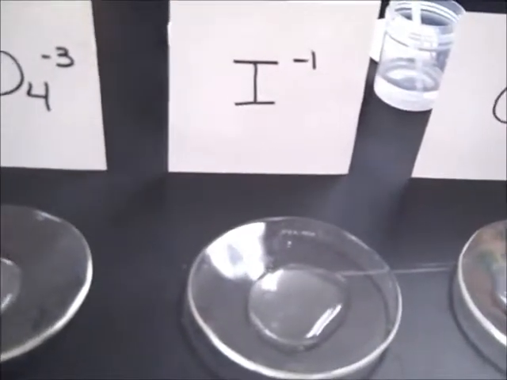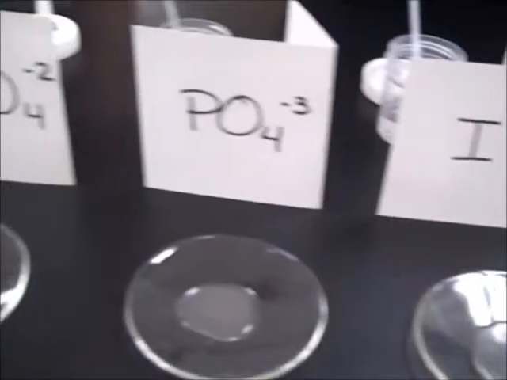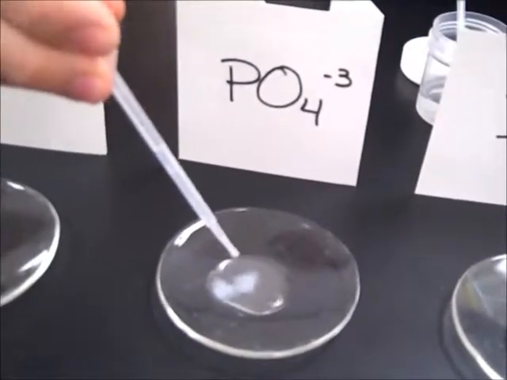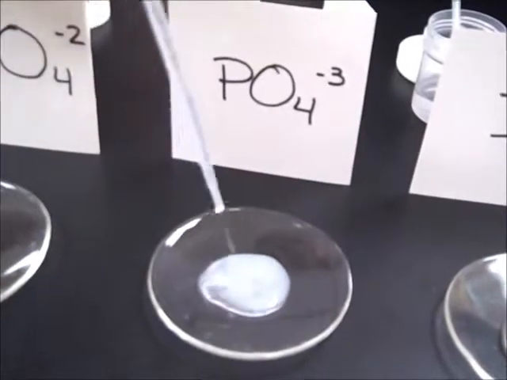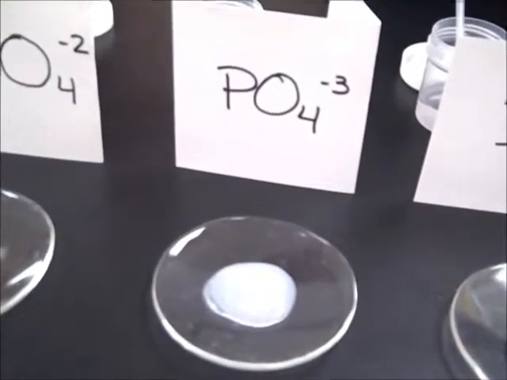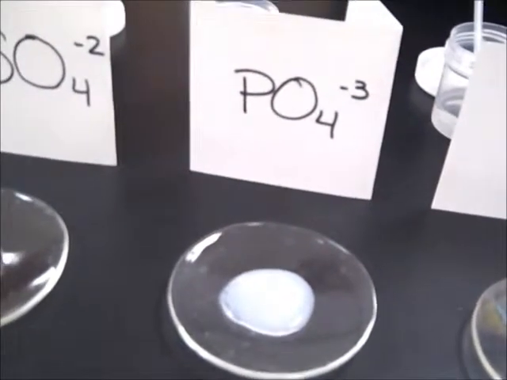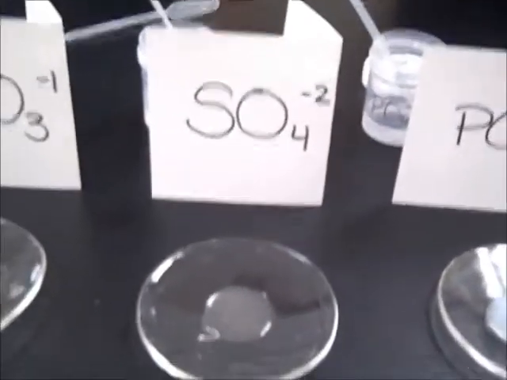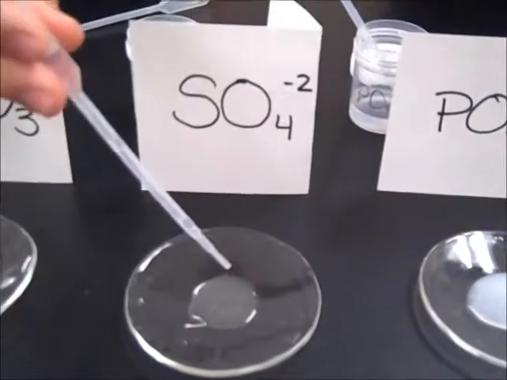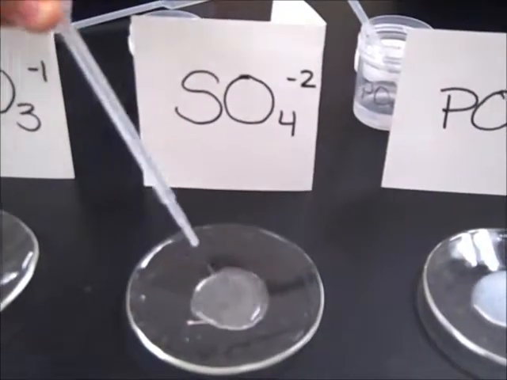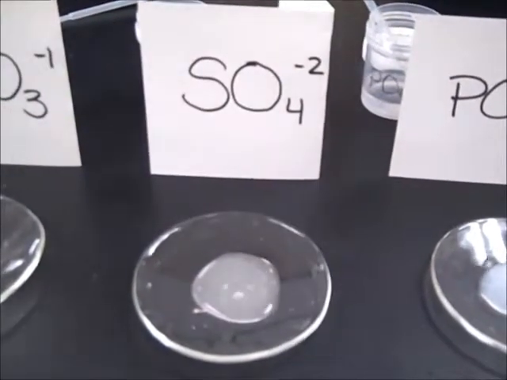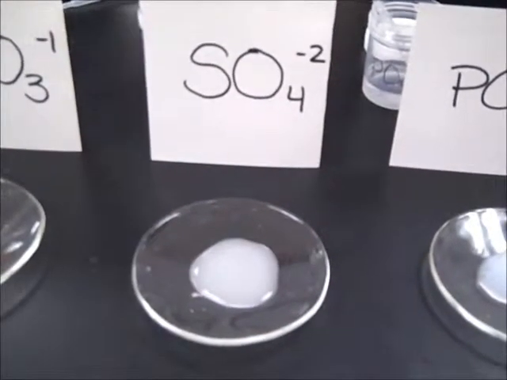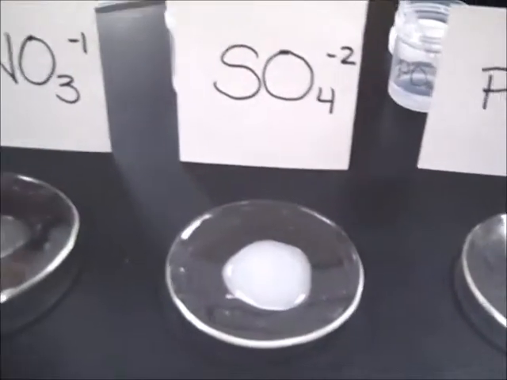Okay, all right, Nick, do yours now. Strontium and phosphate, PO4 3- ion. Right, very nice, cloudy, milky, white. Strontium and sulfate, SO4 2-. Cloudy, definitely. A little grainy looking too, so we're definitely getting a precipitate made.